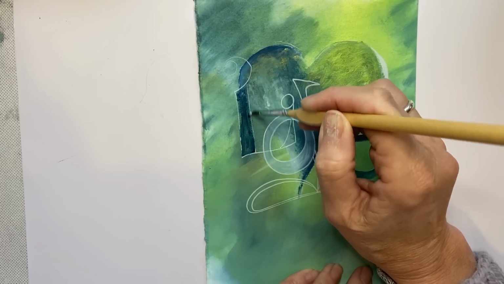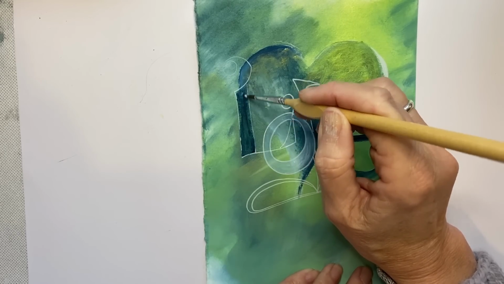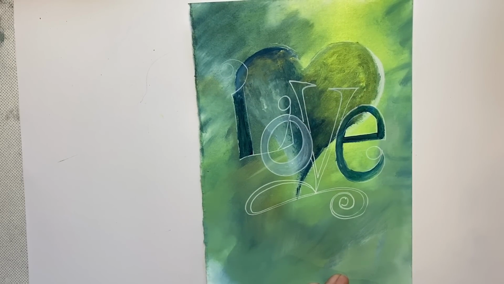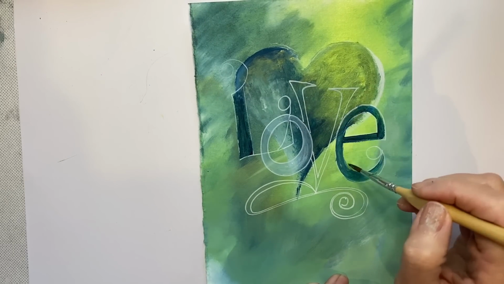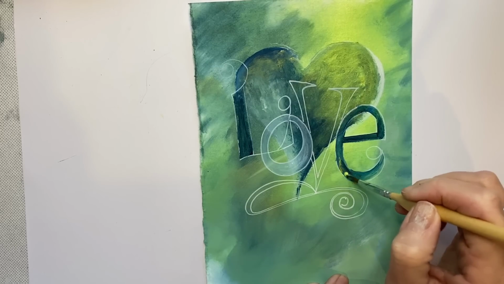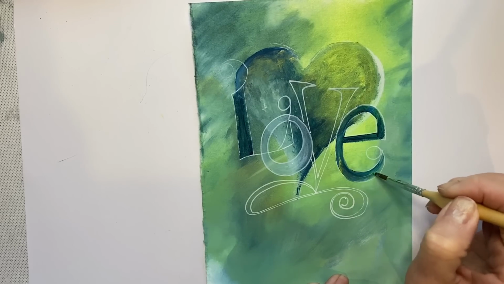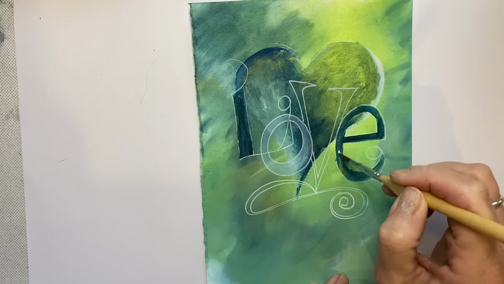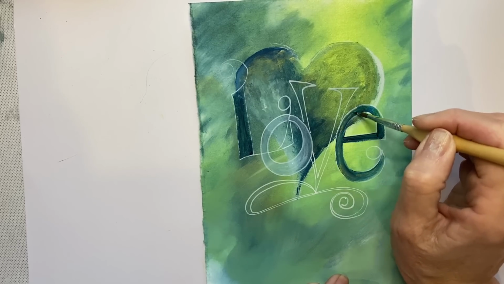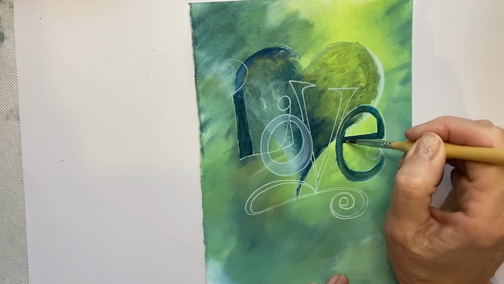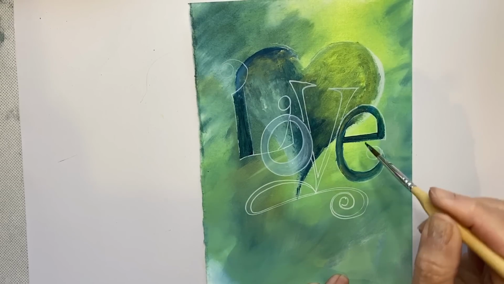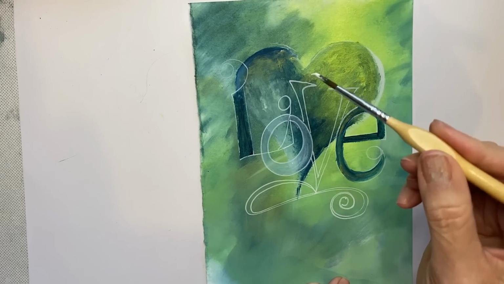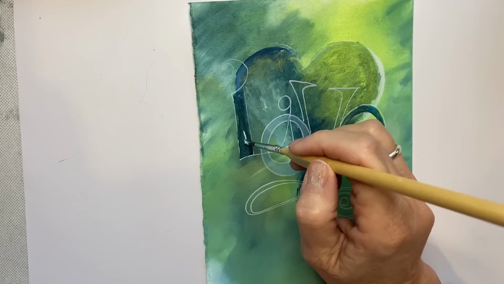But remember that every time you put pen to paper, paint to canvas, you're learning, and you get better each time. It's not about talent. It's about practice and really developing those skills. You have to put in the effort. There's no way around that, I'm afraid.